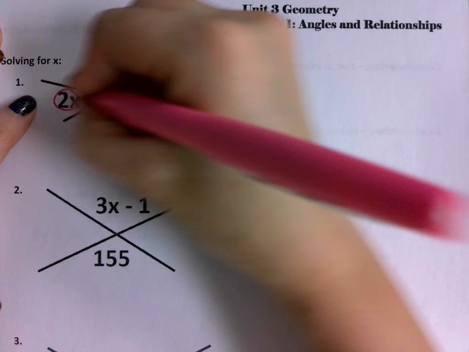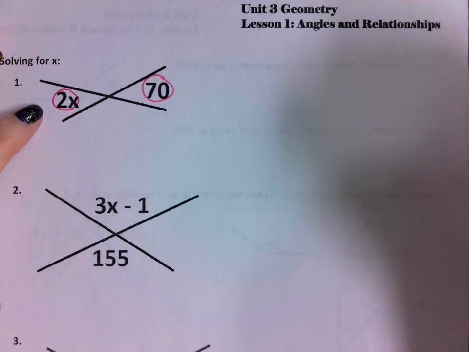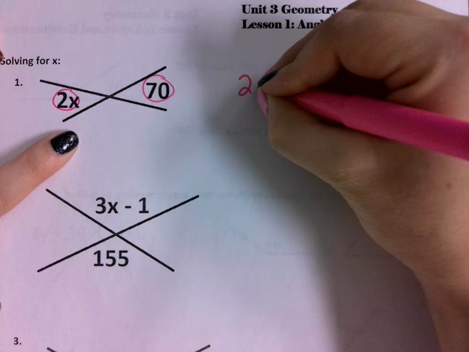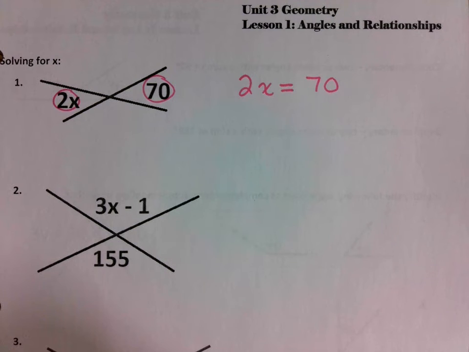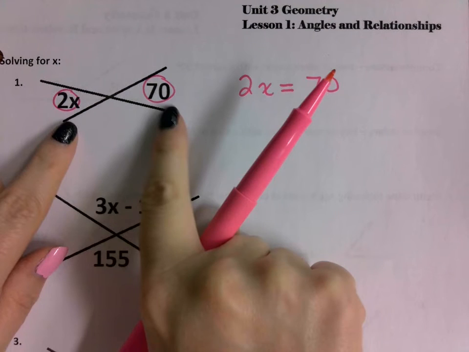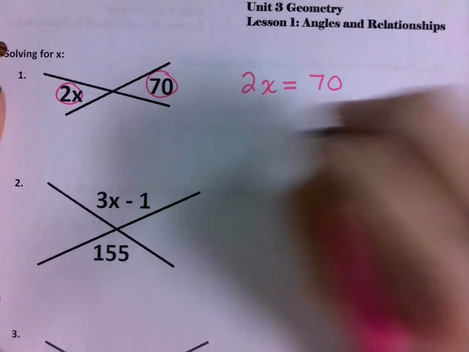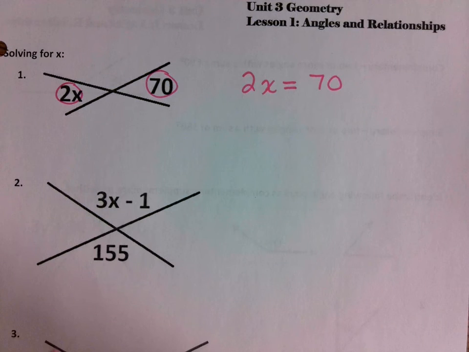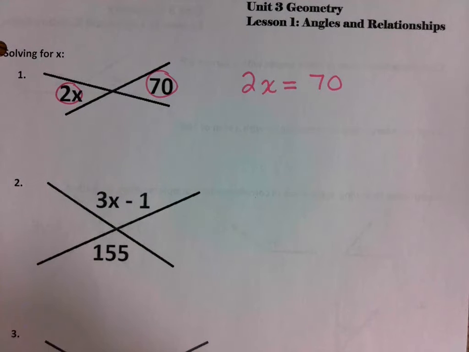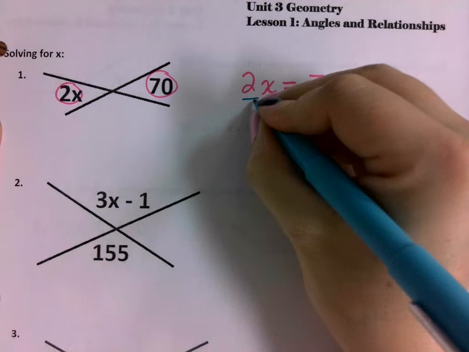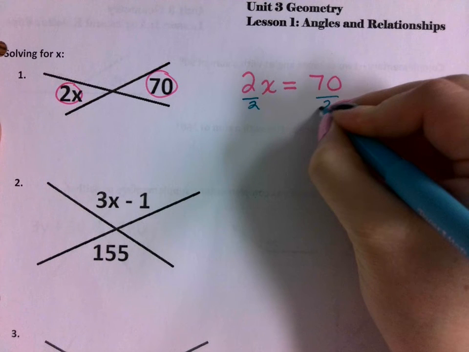Therefore, 2x is equal to 70. Because they are vertical angles, we can set them equal to each other and then solve. How would we solve? We would divide both sides by 2, and that gives us x is equal to 35.